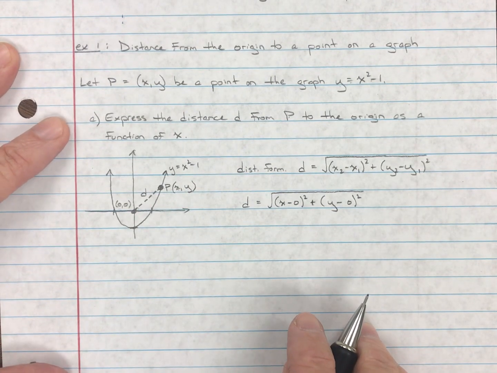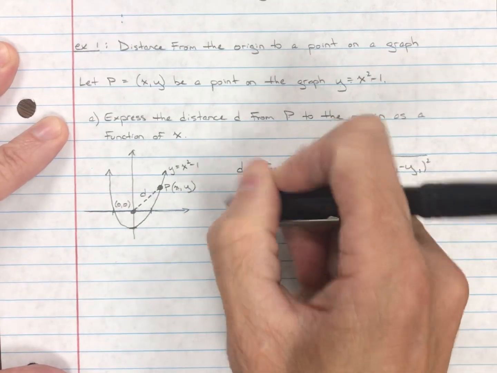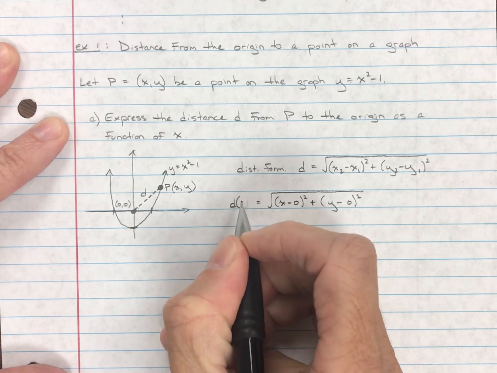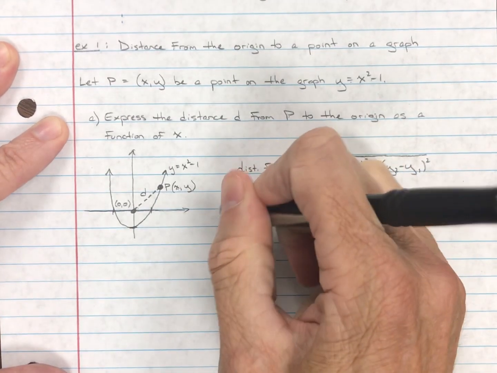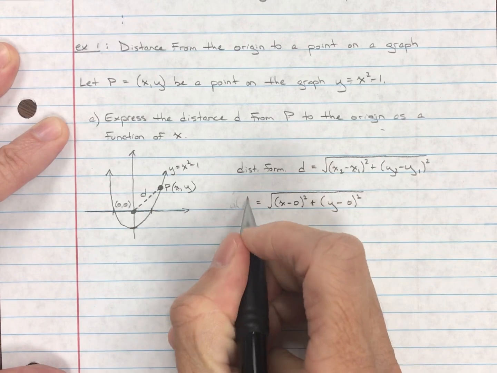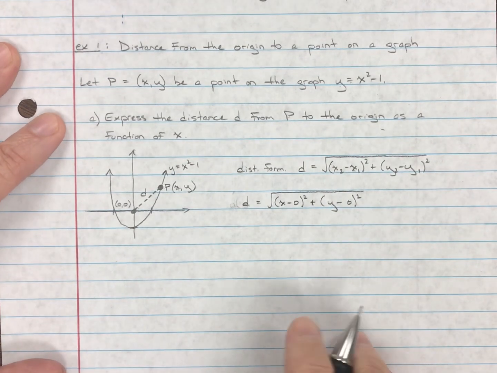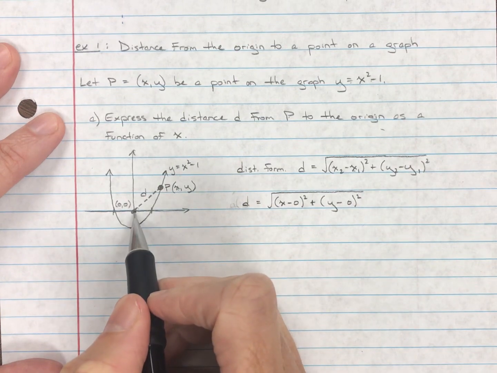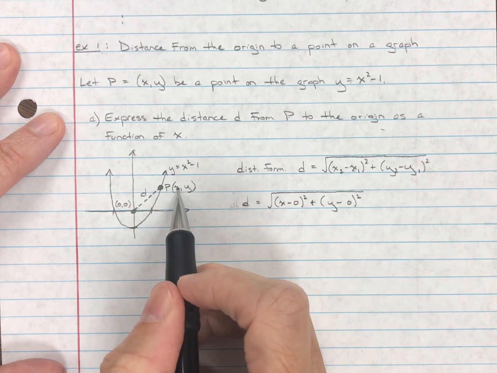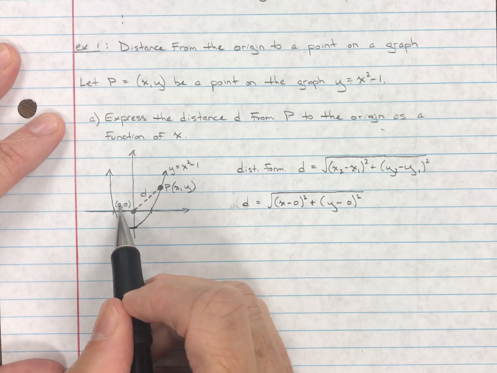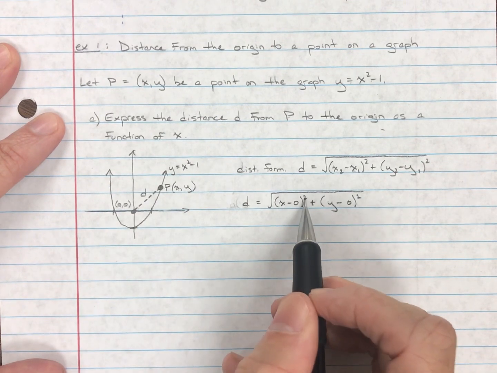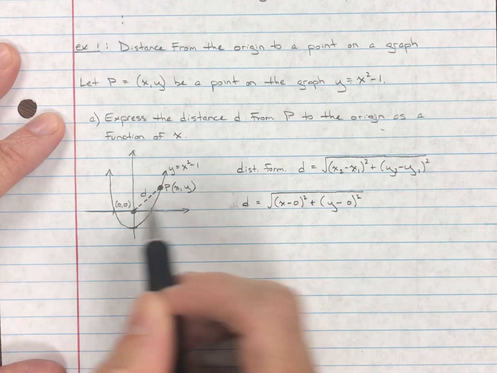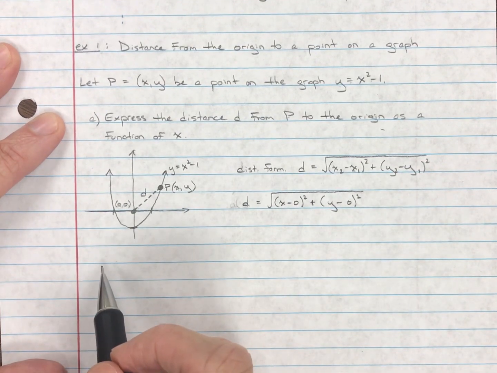That's your distance. I made a mistake here, never mind, sorry about that. So there's my distance. This is point 1 and this is point 2 in my case: the x coordinate of point 2 minus the x coordinate of point 1, the quantity squared, plus the y coordinate of point 2 minus the y coordinate of point 1, the quantity squared.